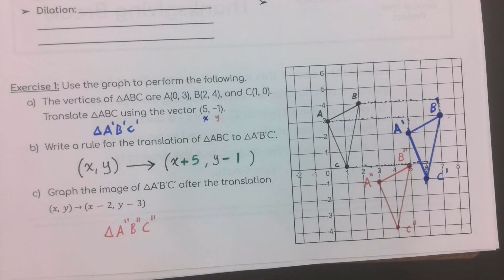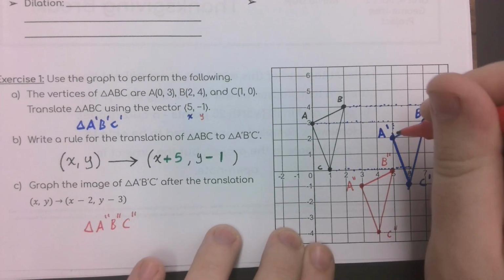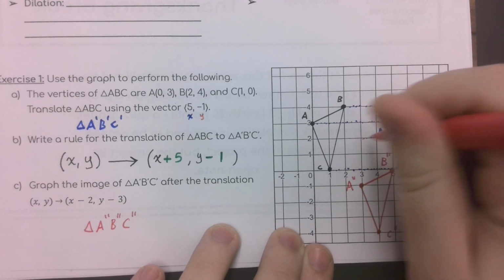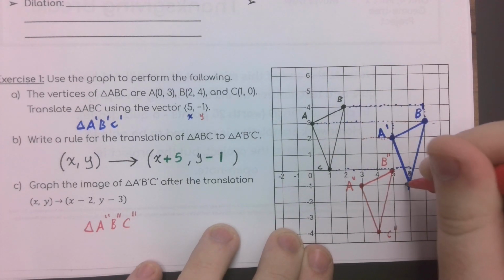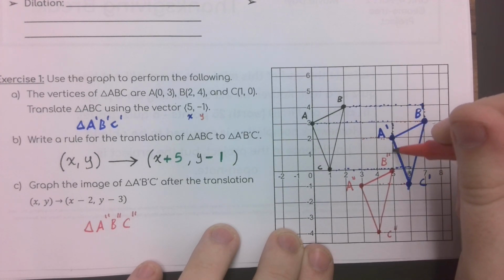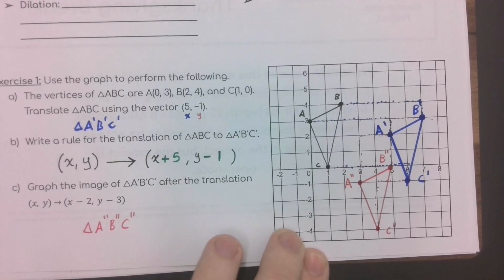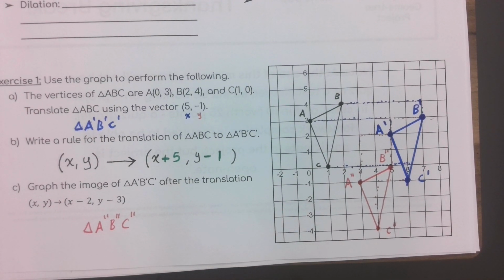How do we do? Hopefully we saw that from this transformation, we had to take all of our x values and move them 2 to the left, since we're subtracting 2 from our x values. Then we were asked to move all of our points down 3, because it says y minus 3. Very nice.